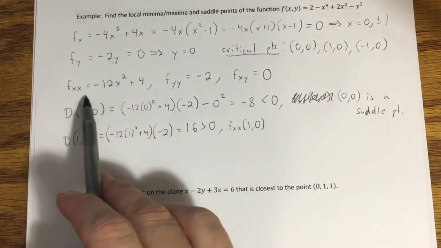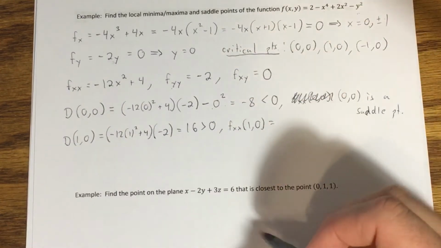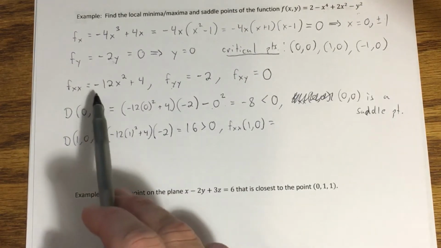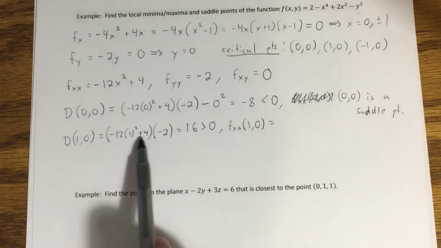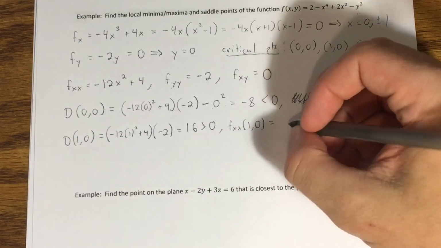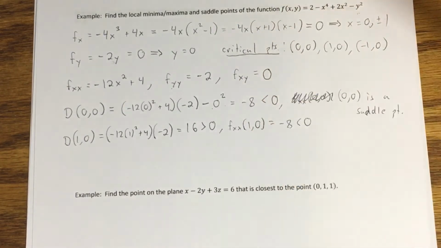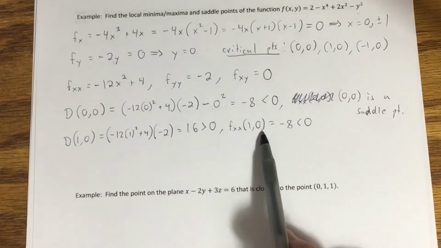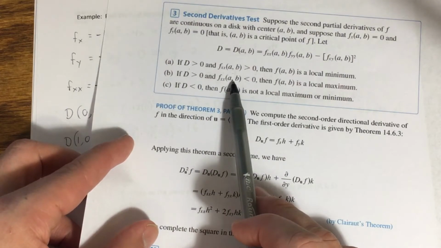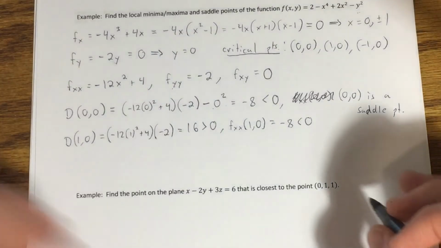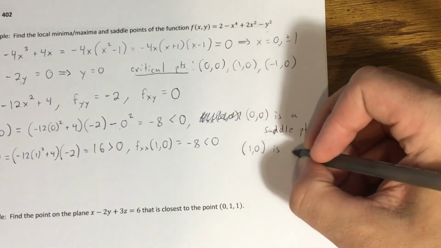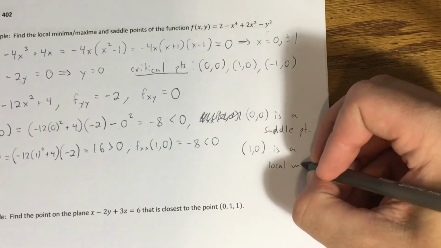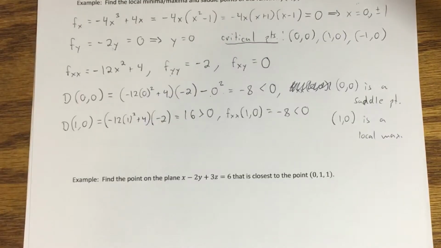Well, fxx is this guy. And we've already plugged 1, 0 into negative 12x squared plus 4. That's this step right here. This gave us negative 8 when we did that. Negative 8, a negative number. So if D is positive and fxx is negative, what do we get from that? Positive D, negative fxx is a local maximum. So that tells me that 1, 0 is a local max. I'm kind of squeezing this in. I didn't leave myself a ton of space in this problem.